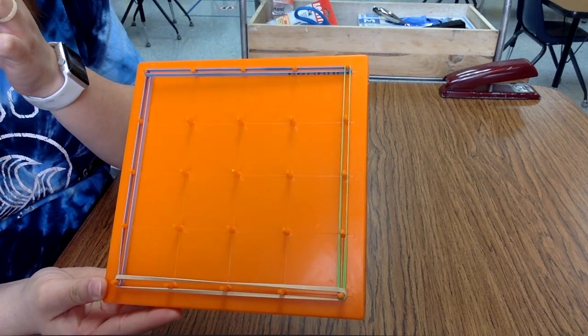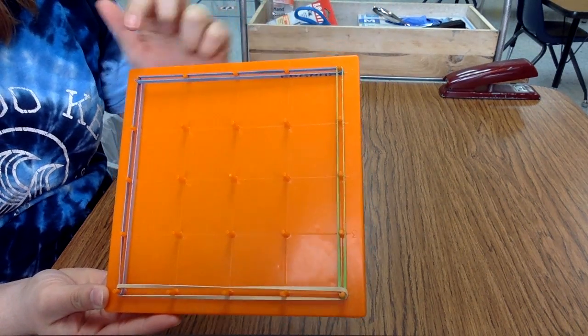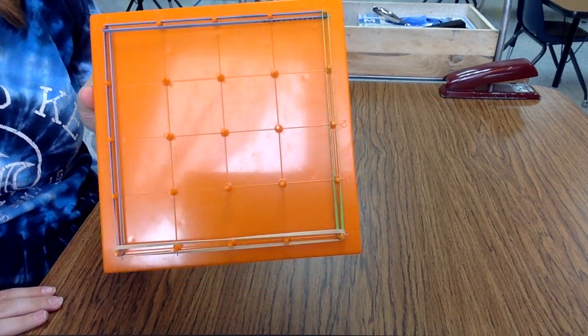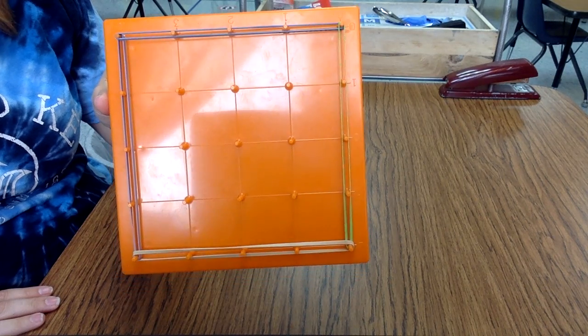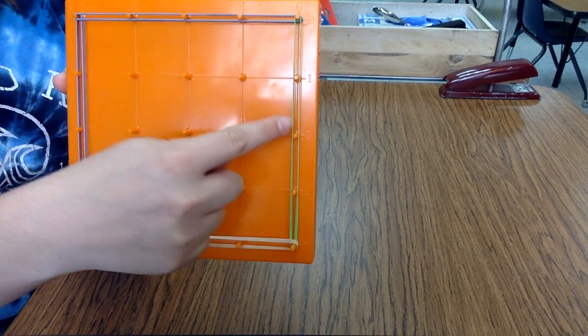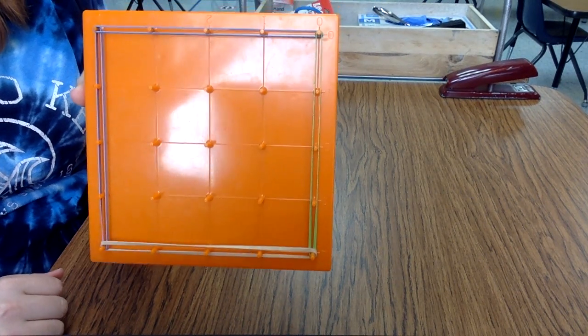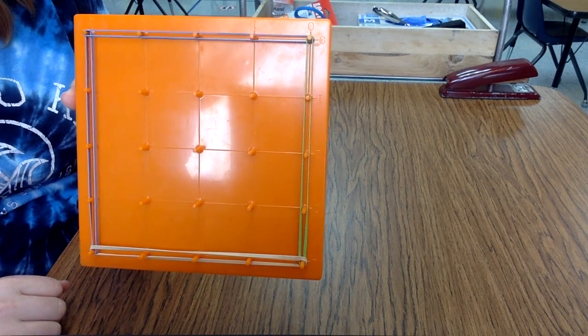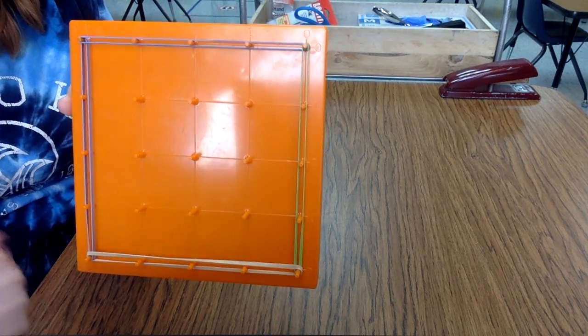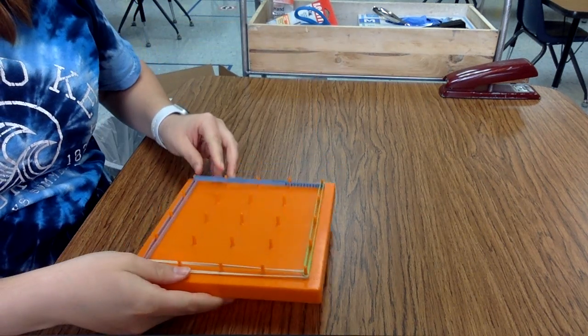Remember when we started talking in the beginning of the video, Ms. Horton just made 1 line here. It was called a line segment. How many sides does a square have? 1, 2, 3, 4. 4 sides. Are each of these sides a line segment? They are. So it takes 4 line segments to make a square because it has 4 sides. All right.